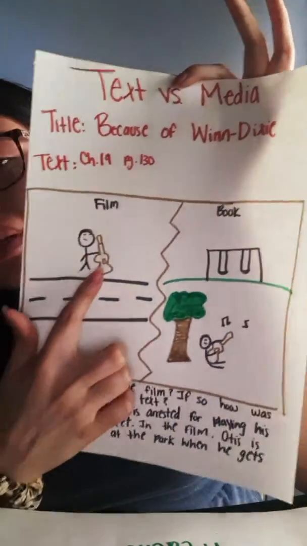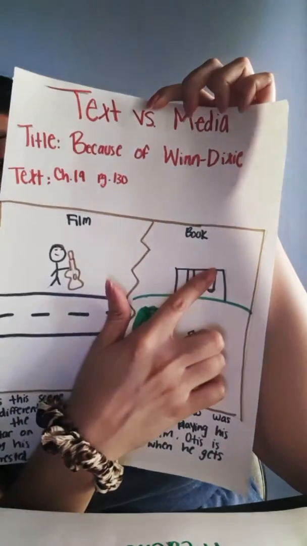of how it happened in the film and how it happened in the book, as well as answering a couple questions. That would be, was this scene in the film? If so, how was it different than the text?